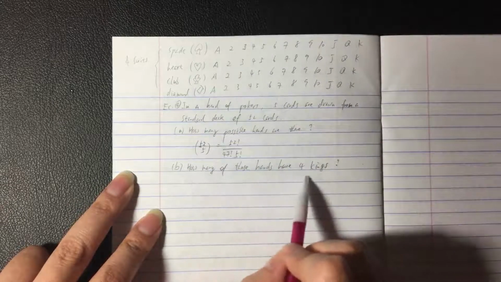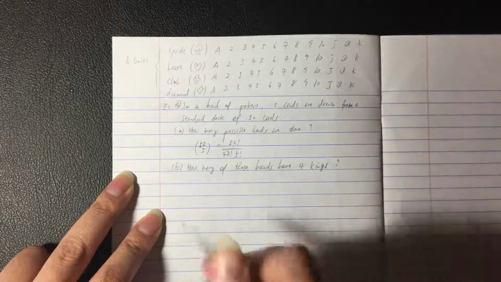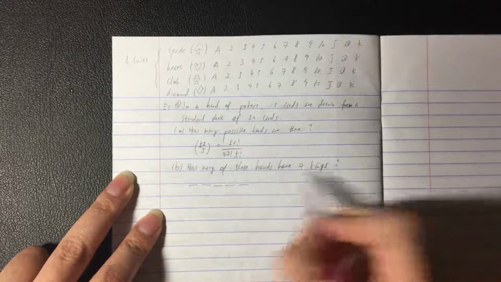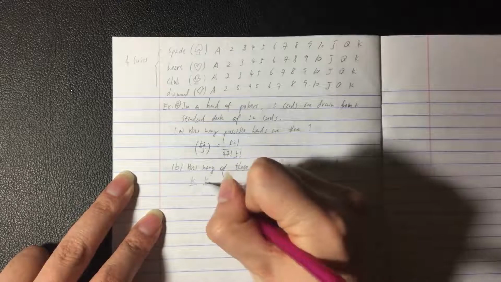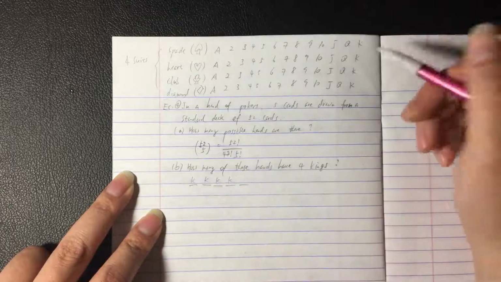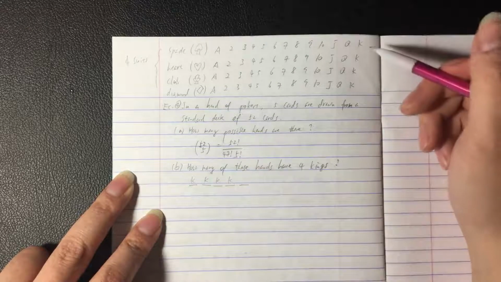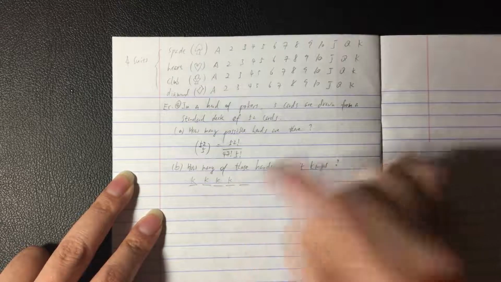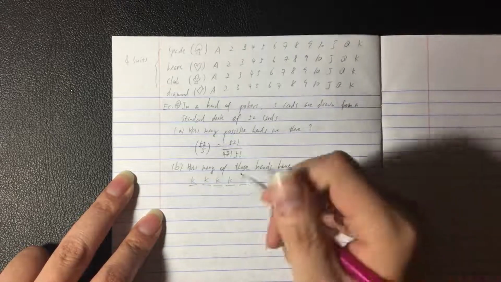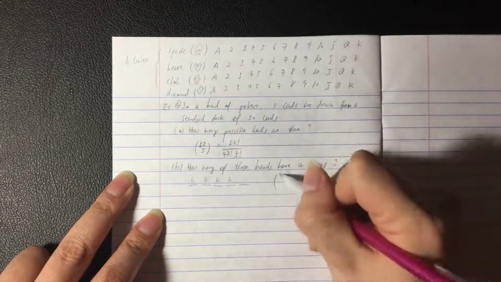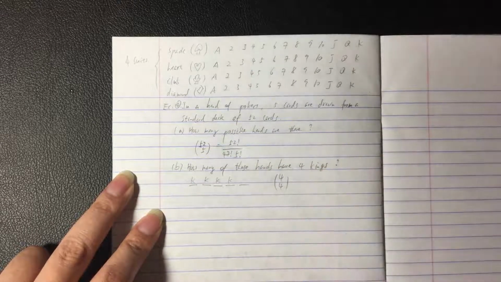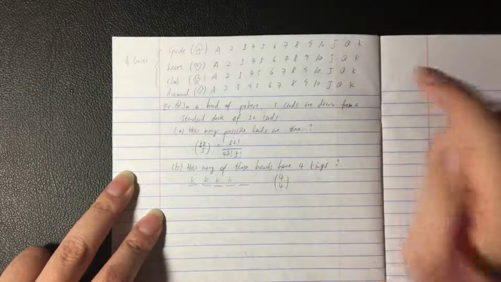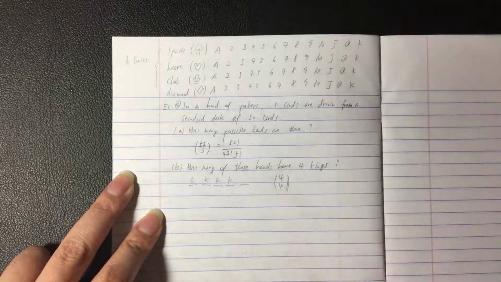How many of these hands have 4 kings? We are choosing 5 cards. If we must have 4 kings, that means we must pick all 4 kings. If we choose 4 kings, we need to choose 1 more card. So the number of ways of choosing 4 kings is 4 choose 4. We choose 4 kings out of 4.